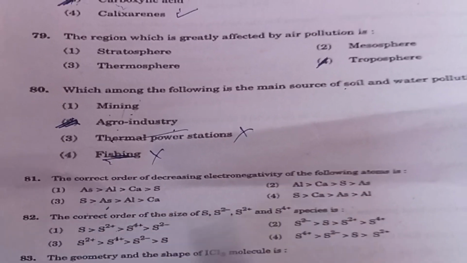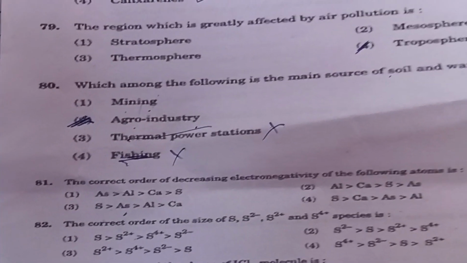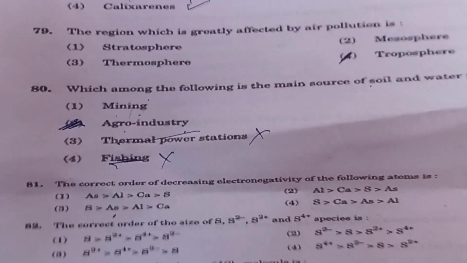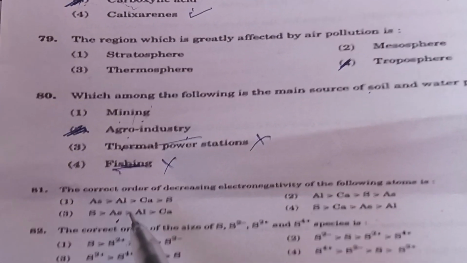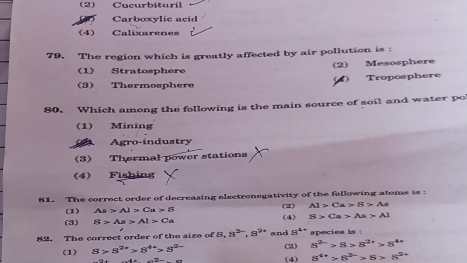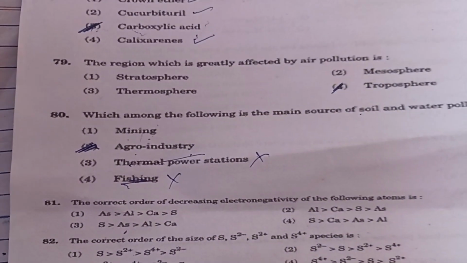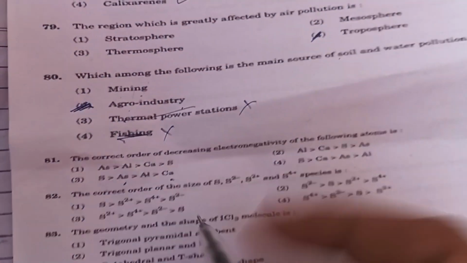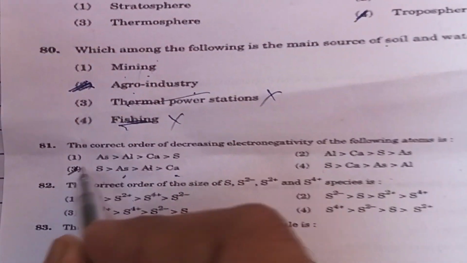Then there will be arsenic, which is in the nitrogen family, and then aluminium, since it is in the 3+ state, in the third group, and then Ca. So option 3 will be the right answer.